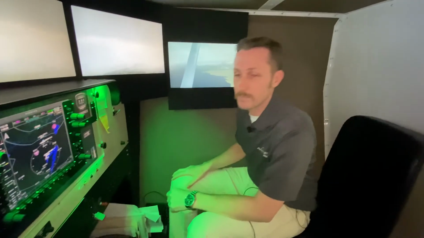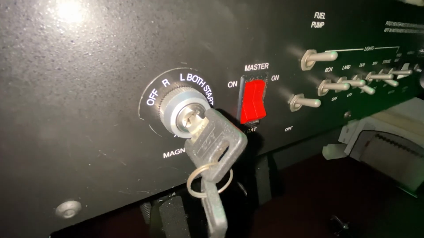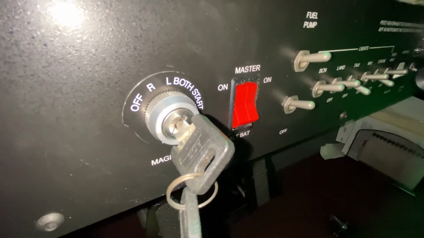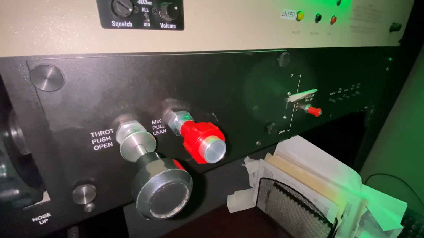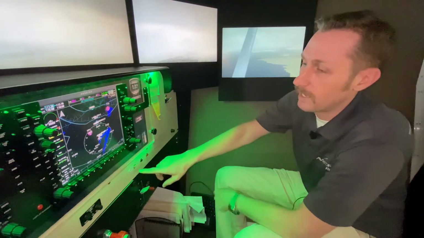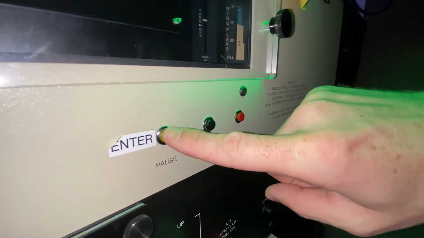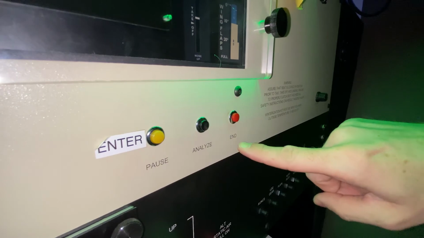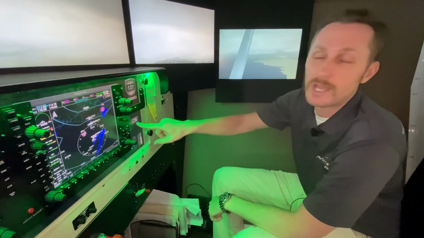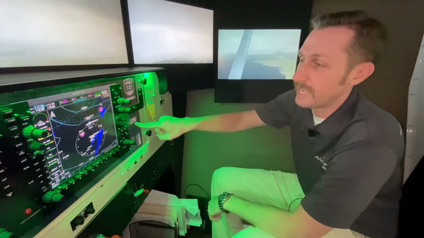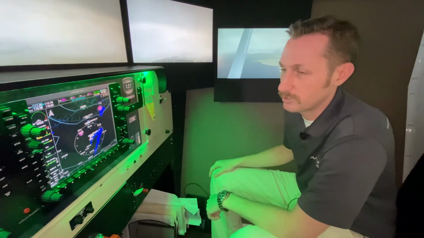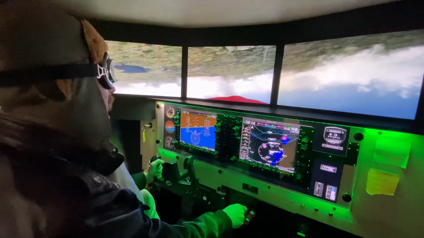All right, within the plane, you want to make sure that the key's on, that the master's on, your switches are up, you have power in, flaps out, mixture in. To pause and unpause, you press this button. To end the simulation, you push this button. You want to make sure that you check your Hobbs time before you start and end to make sure you're being charged appropriately. This looks right.